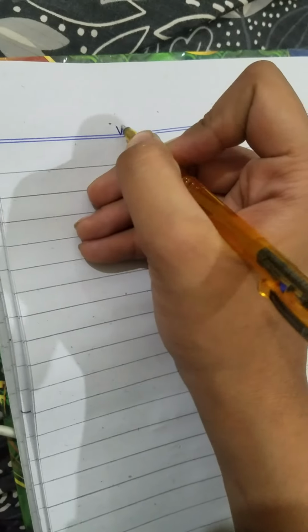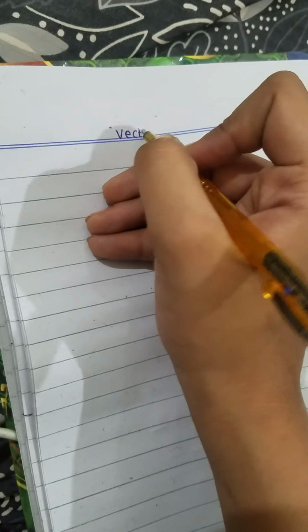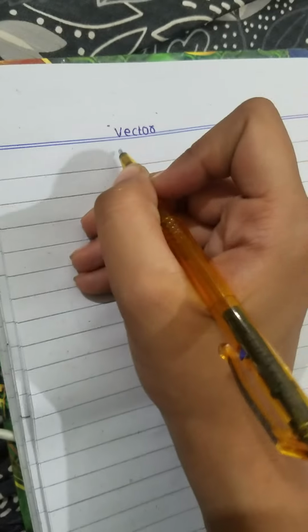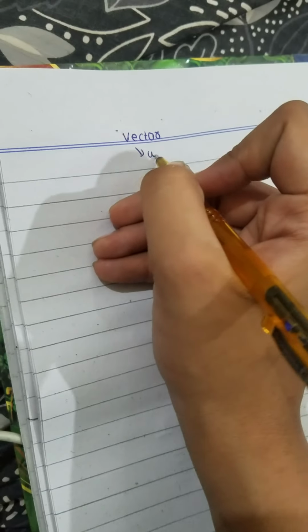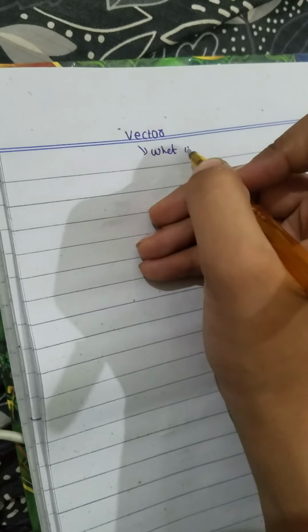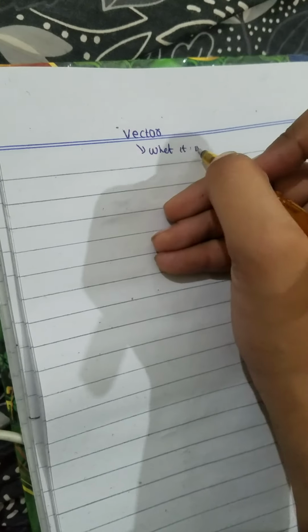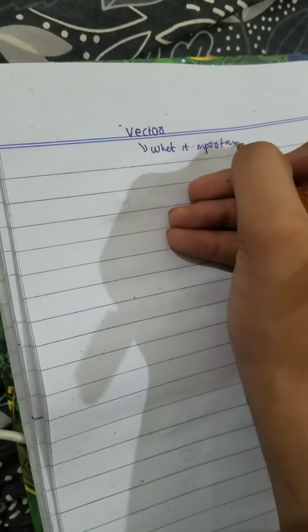What I'm going to discuss is vector. First of all, why we need vector and what is its importance, right? What is its importance? So why vector?